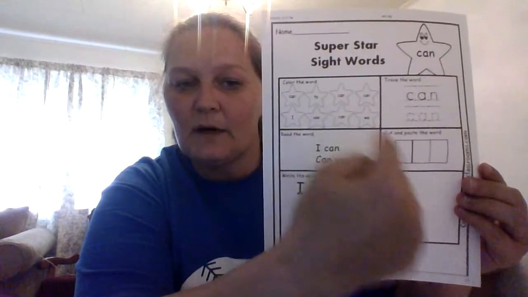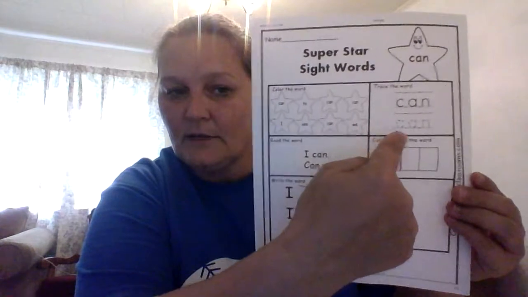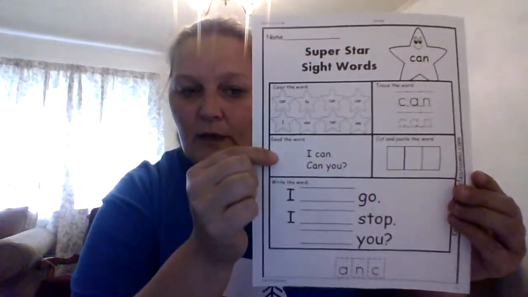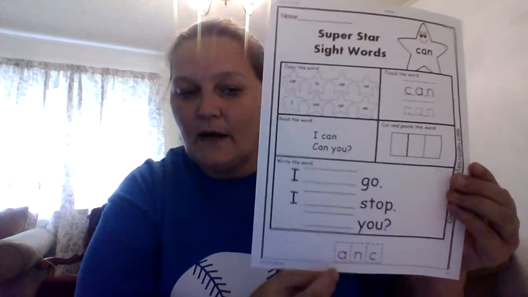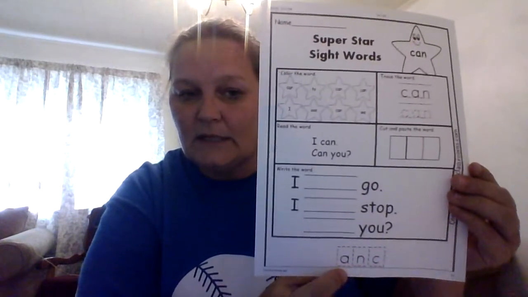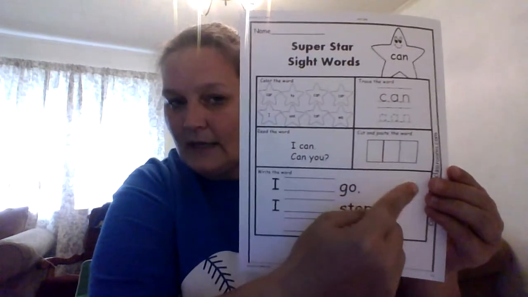So anytime they see the word can, they need to color it. Here, they're tracing the word can. Here, they will trace it. Then here, they will read, I can you. At the bottom here, they have the letters to the word can that they would need to cut out and then paste here in the correct order to spell can.